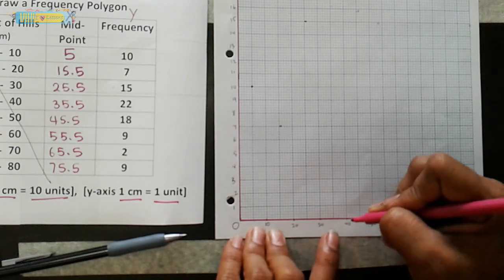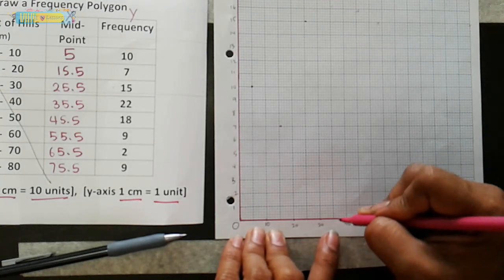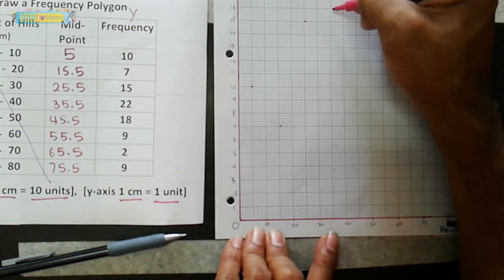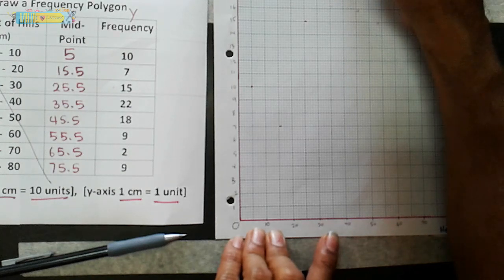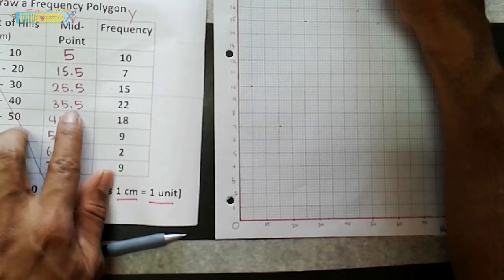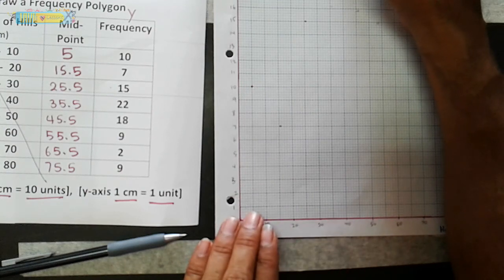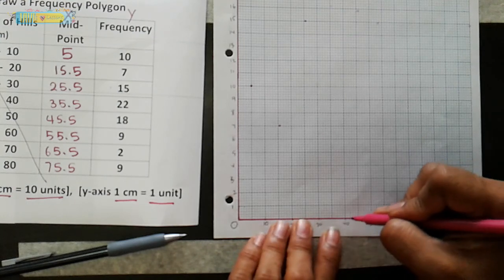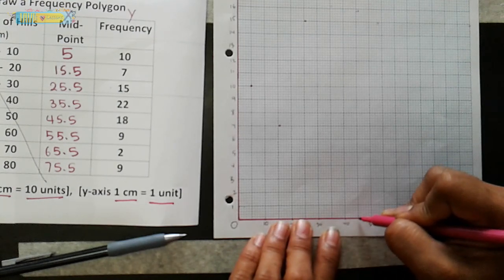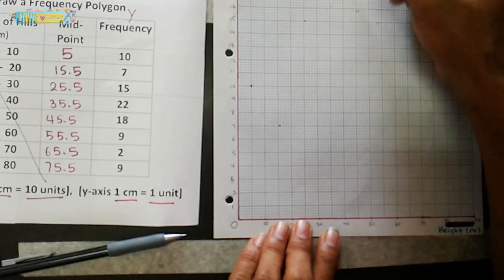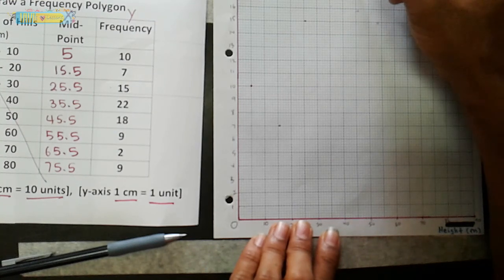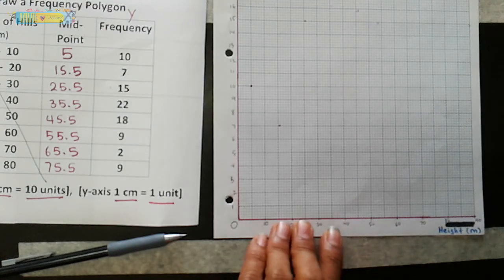The next one is 35.5. 35.5 is between 30 and 40. 35.5, 22. Now remember, I have to go between the 35 and the 36 on the x-axis. So it will be in between here. Right. Next one is 45.5. If here's 40 and here's 50, 45 is in the middle. If here's 45, the next line is 46. So 45.5 will be in between. And how high do we have to go? 18. Let's look for 18. 18 is there. Alright.